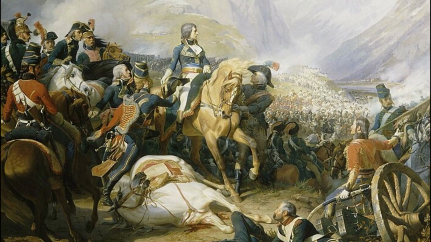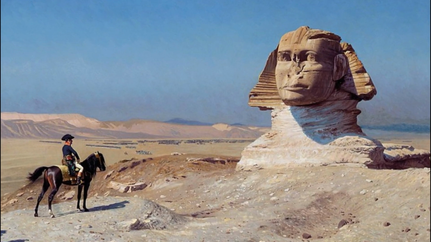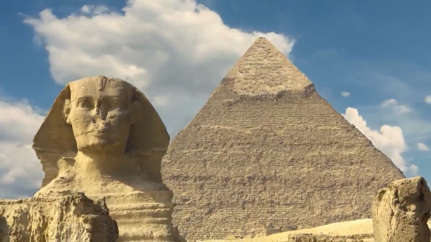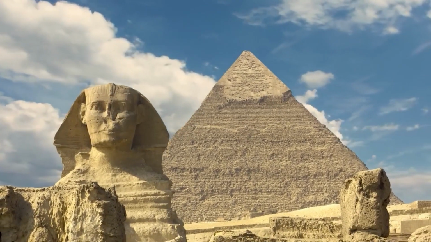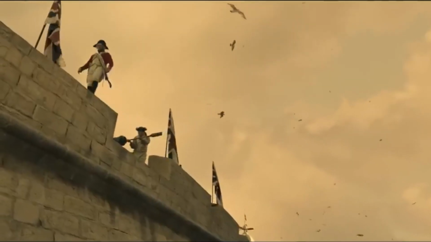In 1798, Napoleon launched a military expedition to Egypt and the Middle East, seeking to disrupt British trade routes and establish French dominance in the region. The campaign, while initially successful, ultimately ended in failure due to a combination of military setbacks and the British naval victory at the Battle of the Nile.